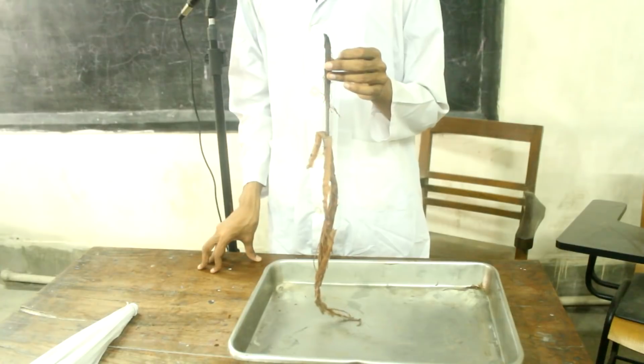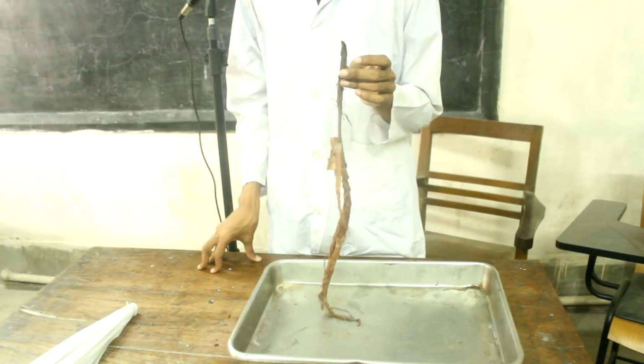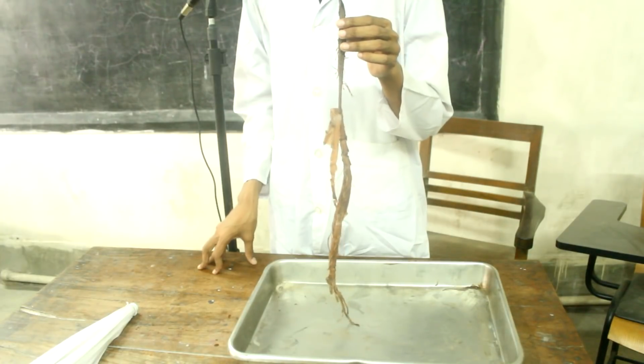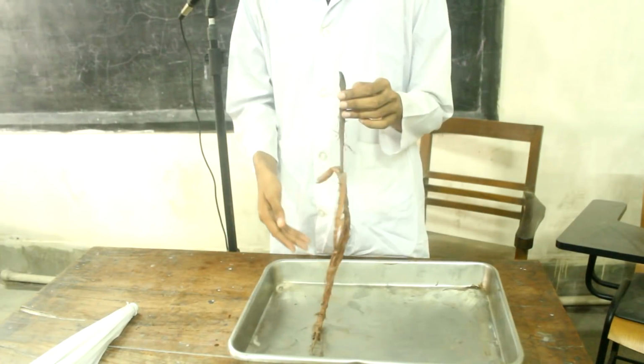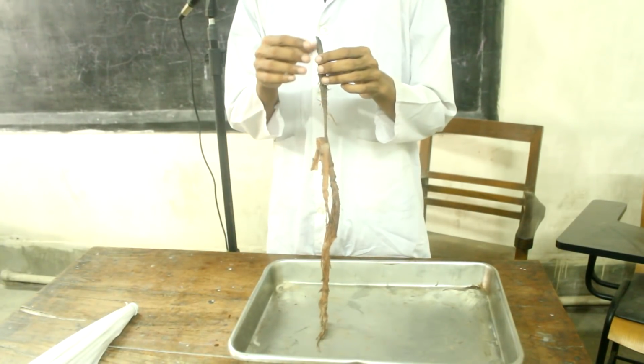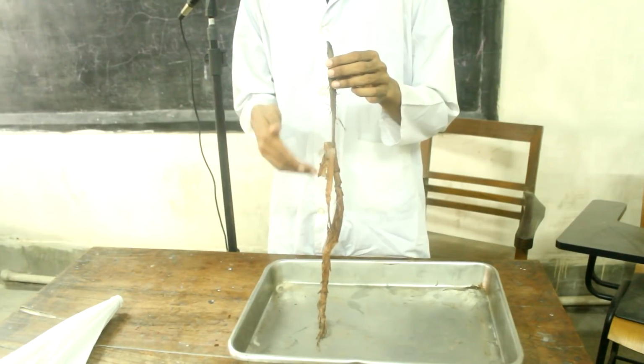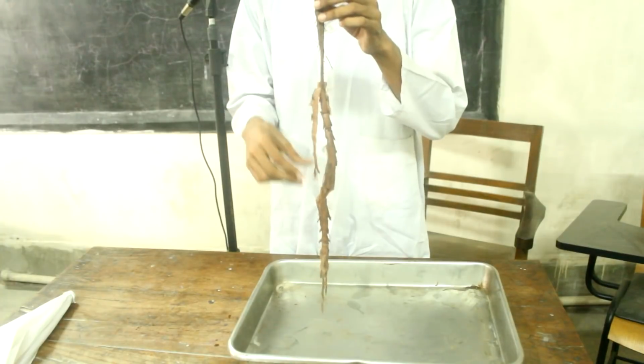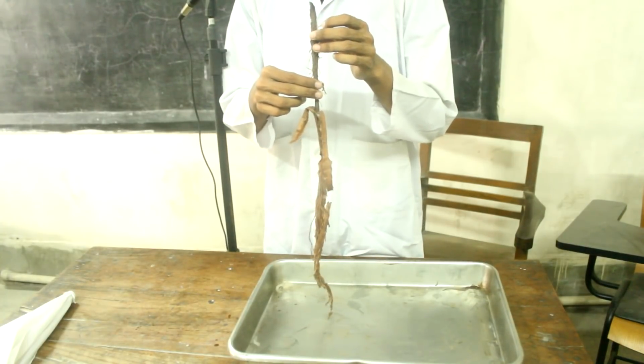Hello everyone, the discussion topic is spinal cord. Spinal cord is the part of central nervous system. So during examination, the first thing of spinal cord is anatomical position. You have to first identify the spinal cord, then hold the spinal cord in anatomical position like this manner. This is viscera of spinal cord.